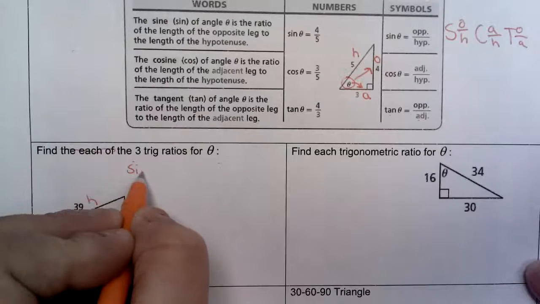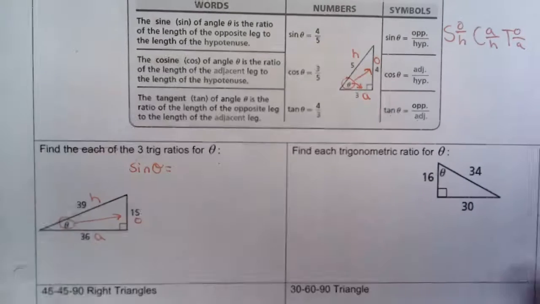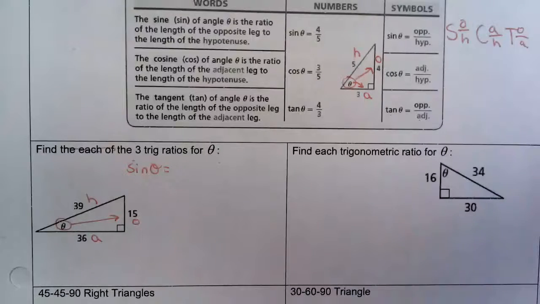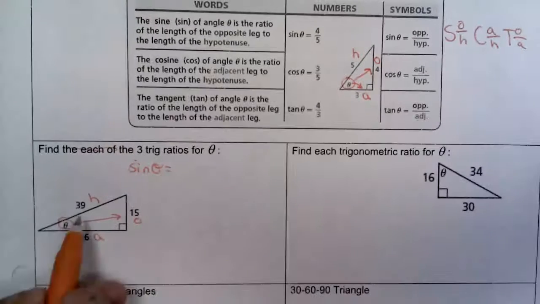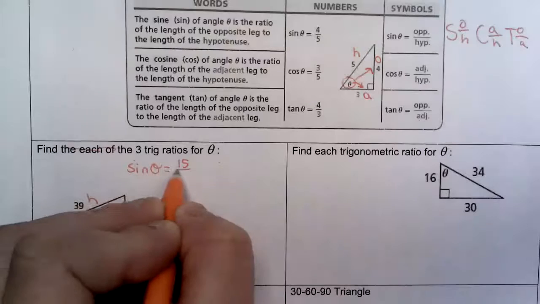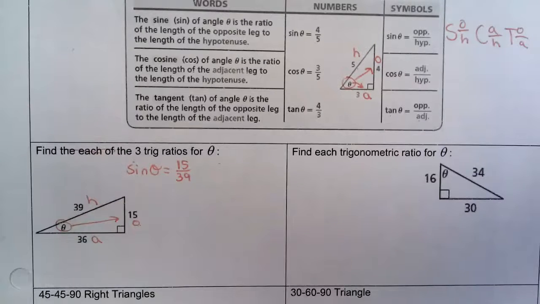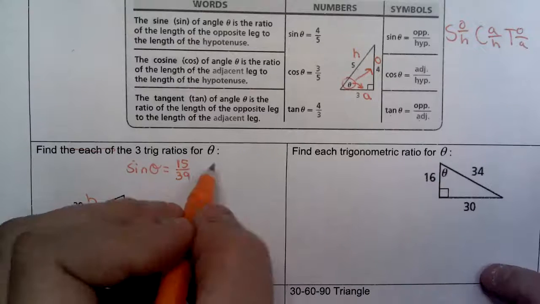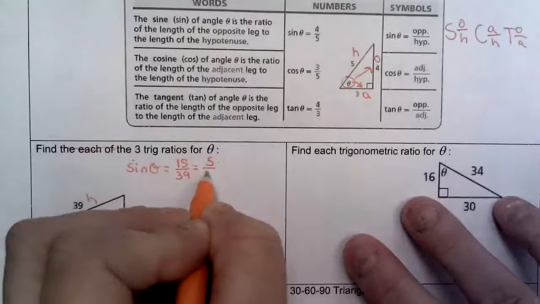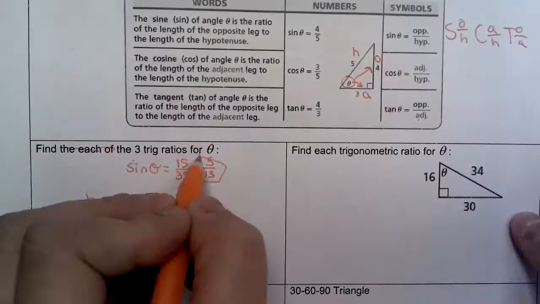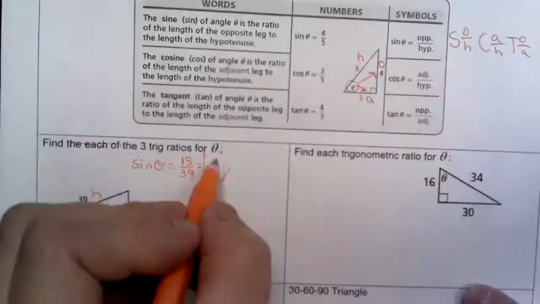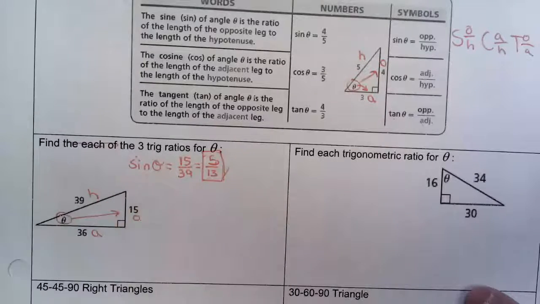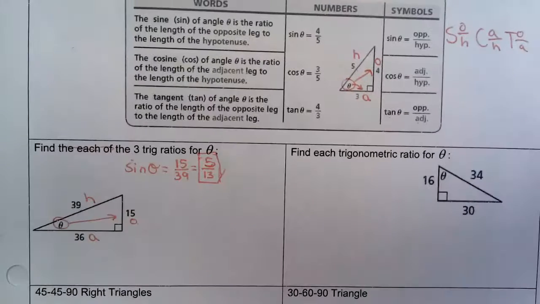So I'm going to go on ahead and start with sine. So sine of theta is opposite over hypotenuse. So it's going to be 15 over 39. And you could reduce it. I think they're both divisible by 3. So that would be 5 over 13. And I'm not too worried about if you reduce it or not, unless on a test I tell you to. So you want to make sure you know how to reduce these.